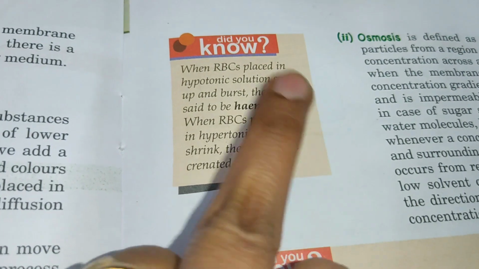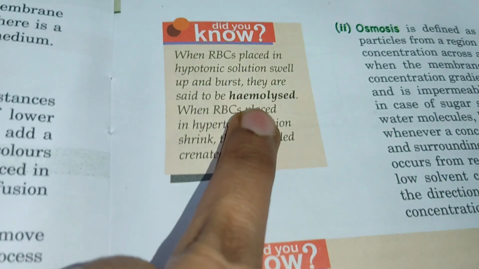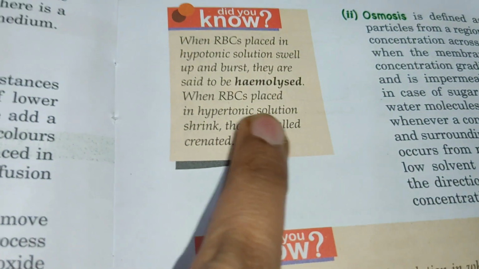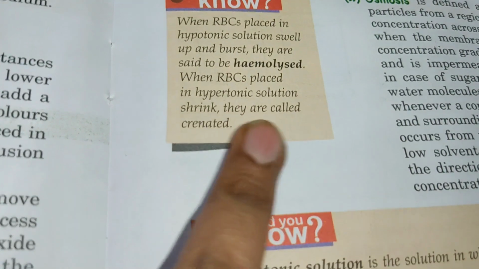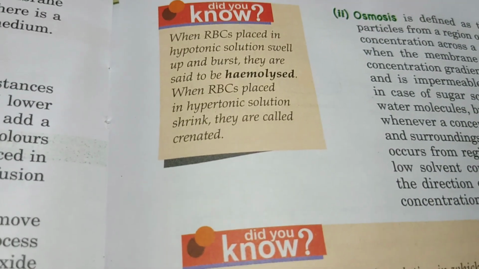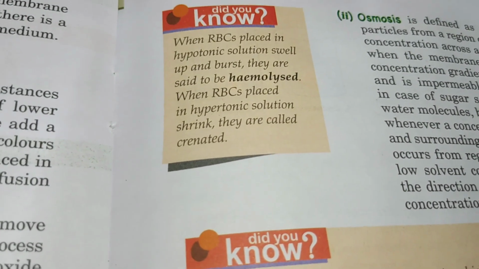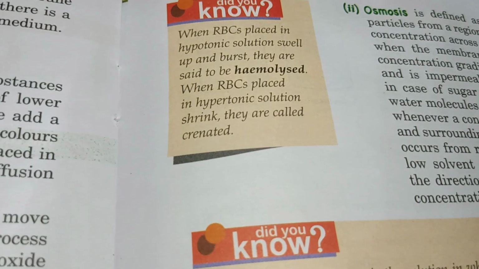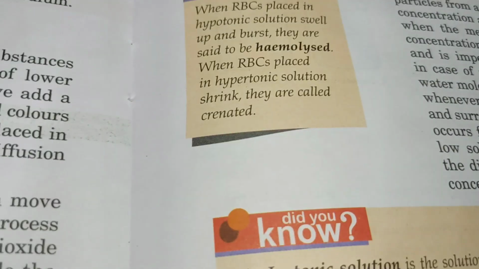Next, see. When RBCs are placed in hypotonic solution, they swell up and burst. They are said to be hemolyzed. When RBCs are placed in hypertonic solution, they will shrink. They are called crenated. When RBCs are placed in hypotonic solution, with more concentration inside, water will go inside because of diffusion and they will swell to the maximum extent and at last burst.